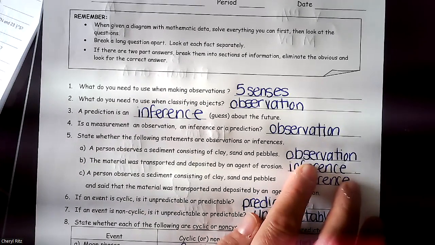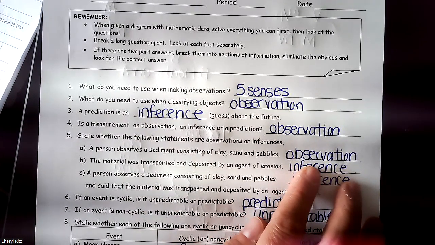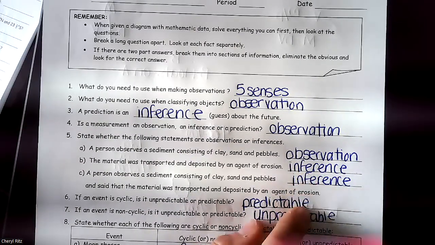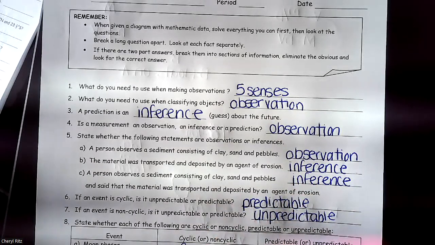So then we had to classify each of these. A person observes sediment consisting of clay, sand, and pebbles. That's an observation. The material was transported and deposited by an agent of erosion. That's a guess. So that's an inference. Then when you put the whole thing together, a person observes sediments consisting of clay, sand, and pebbles, and said that the material was transported by an agent of erosion. The whole sentence together, you can see how they use an observation to make a guess. It's still an inference though.